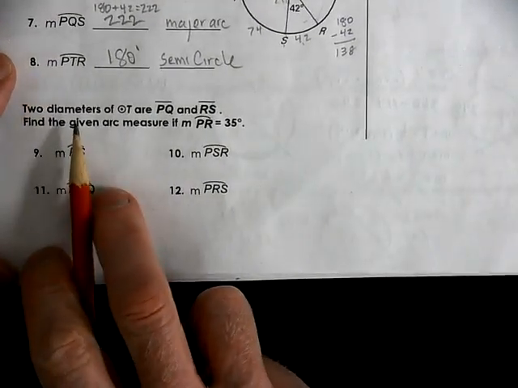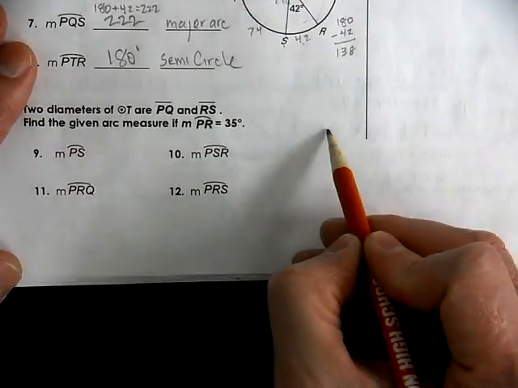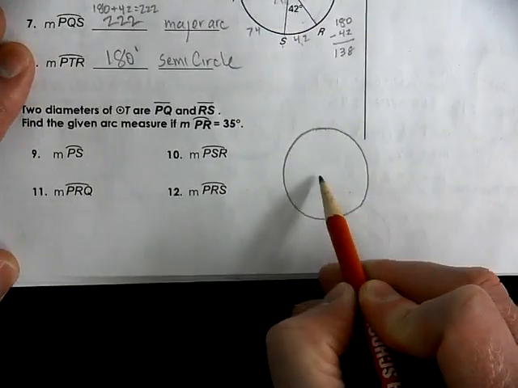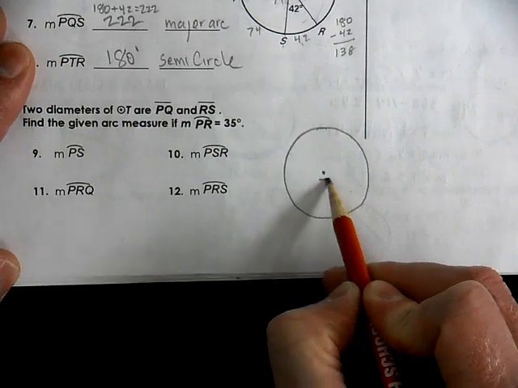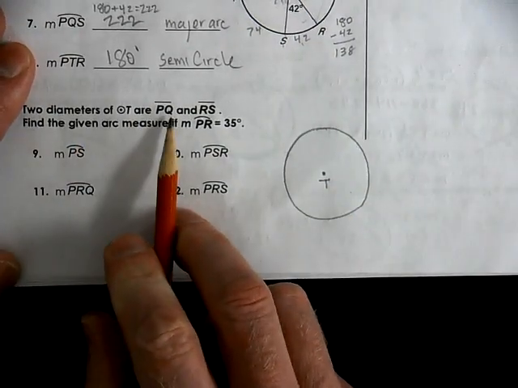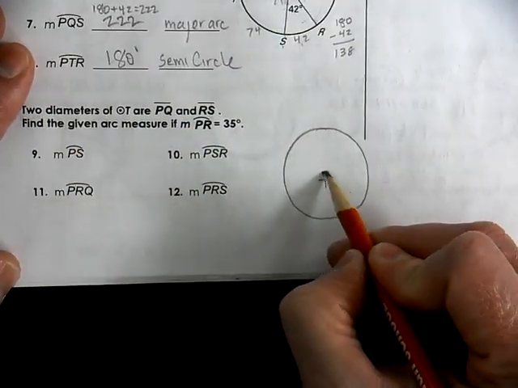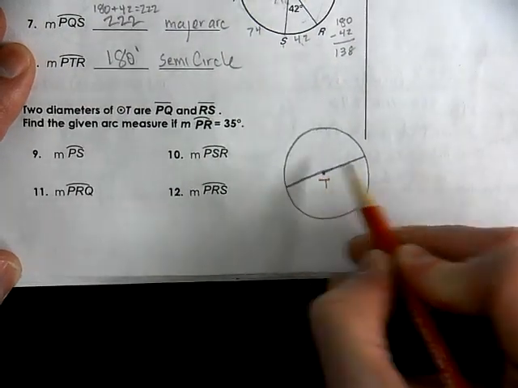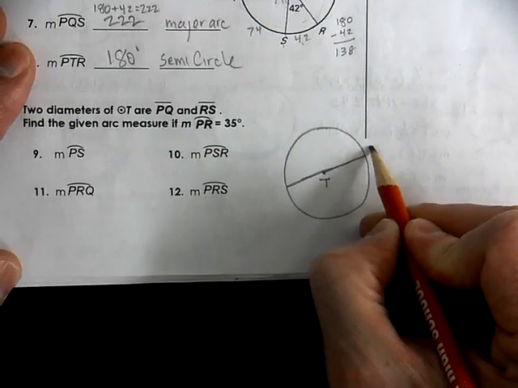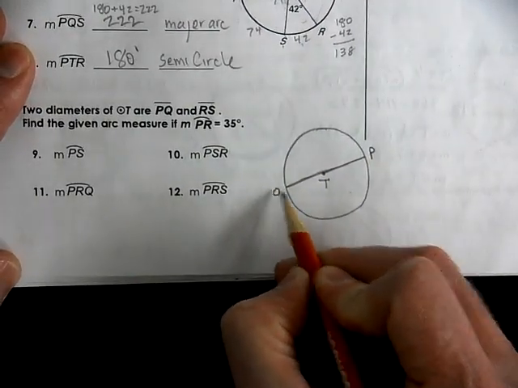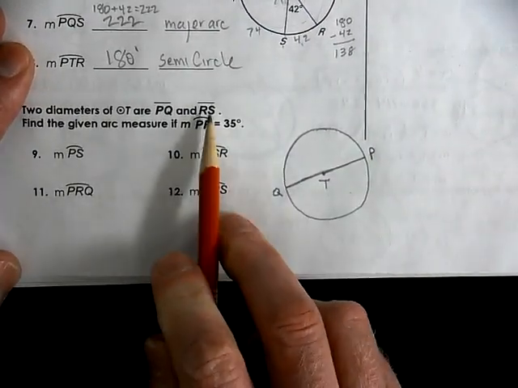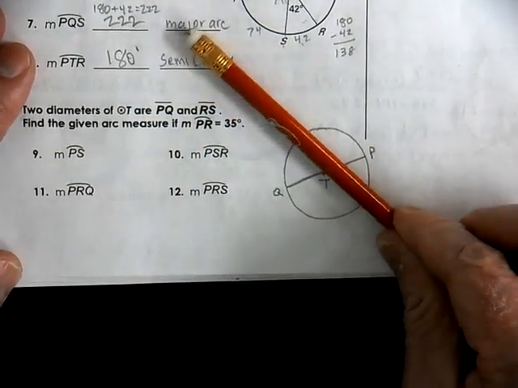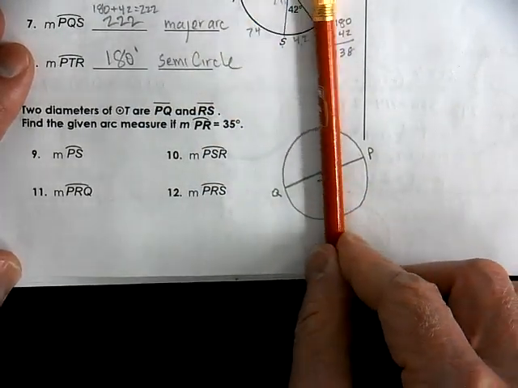Down here we have a circle T. We have 2 diameters. You can put that, the first diameter, anywhere you want. I'll label mine P and Q. Now we need to do R and S. So I have to determine where is this diameter going to go.